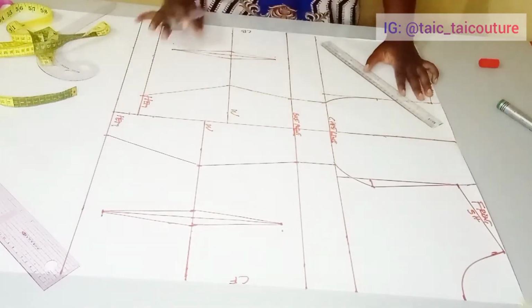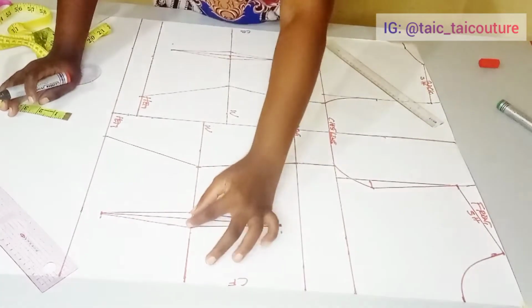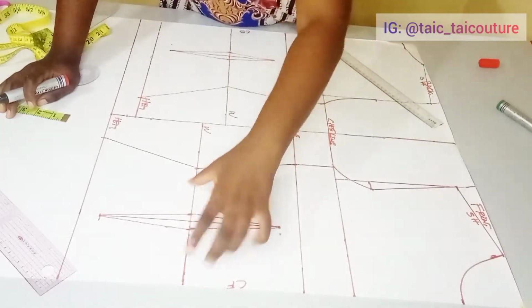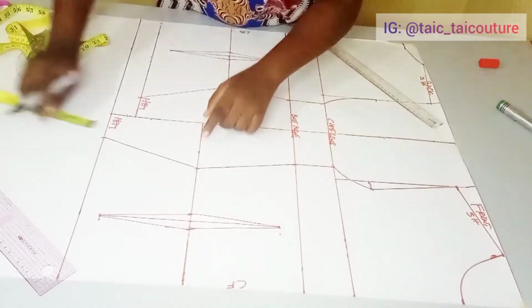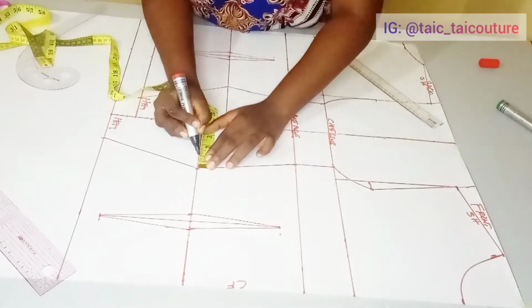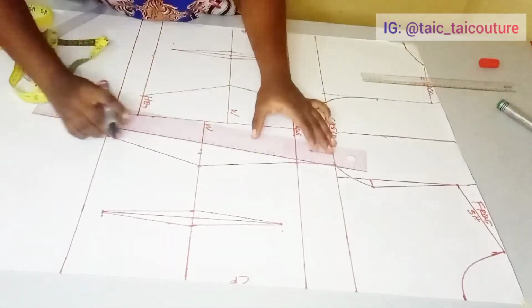Now that I've taken out the dart, we will need to add back what was taken from the measurement. You know, this is ½ inch on both sides, that's 1 inch. We've taken out this 1 inch. It means the waist measurement that we measured earlier has reduced by 1 inch. So we have to return it, so that at the end of the day, when sewing, what you have on your fabric will be able to accommodate the waist measurement. We'll connect it.